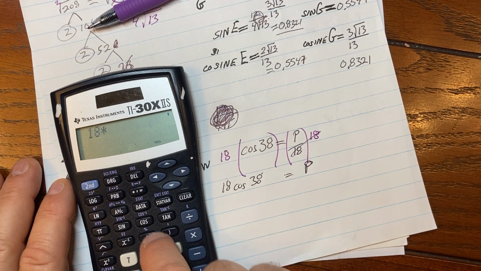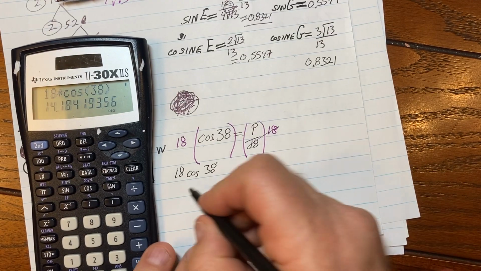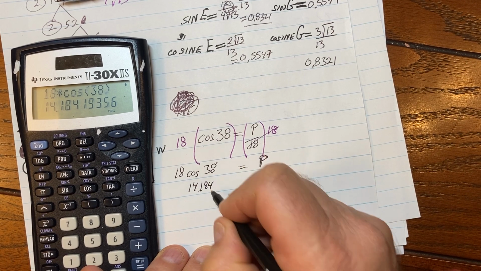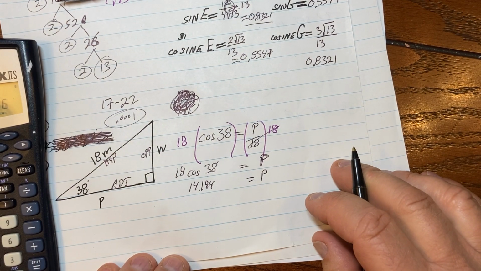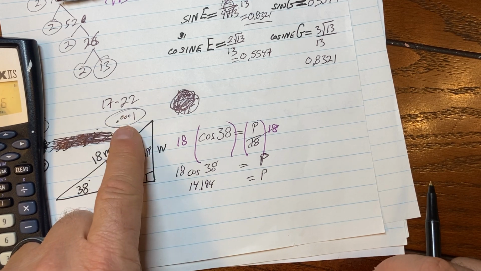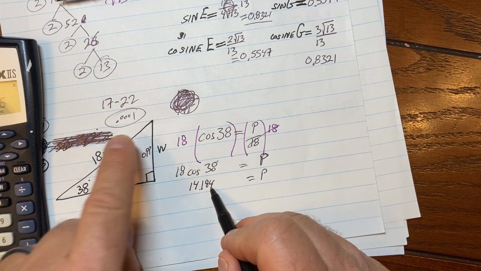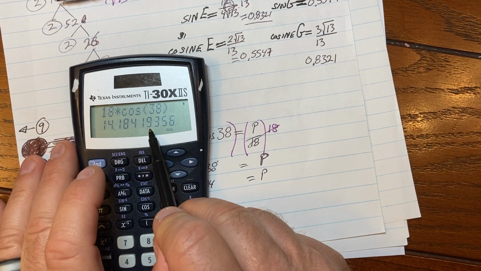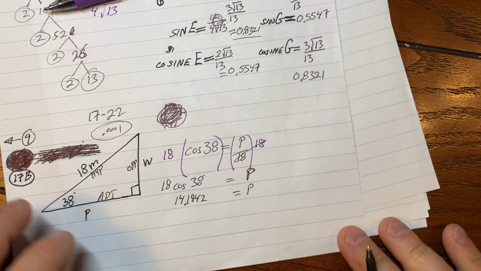18 times cosine of 38 degrees, and we get 14.184. And that's your value of P. Why is that wrong? I want you to do it 4 places past the decimal. I only went 3. It's a 9, so 14.1842. There we go. That one's done.